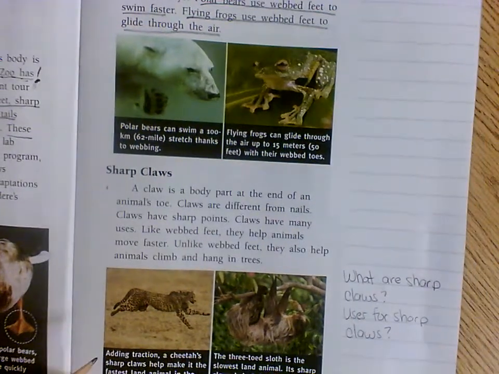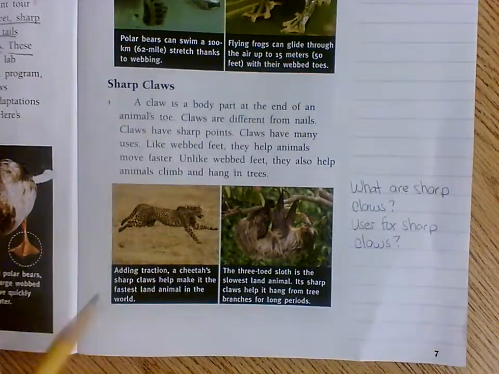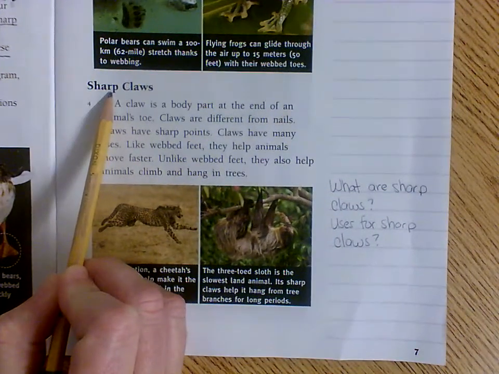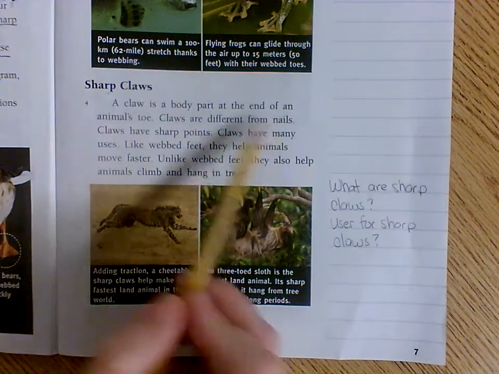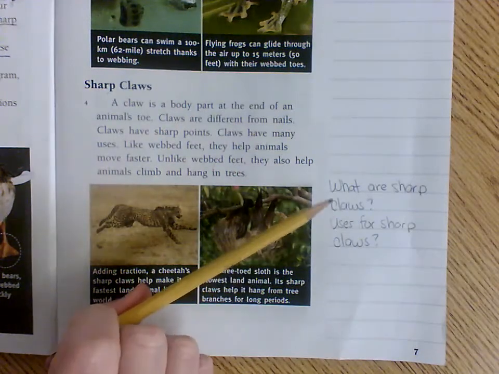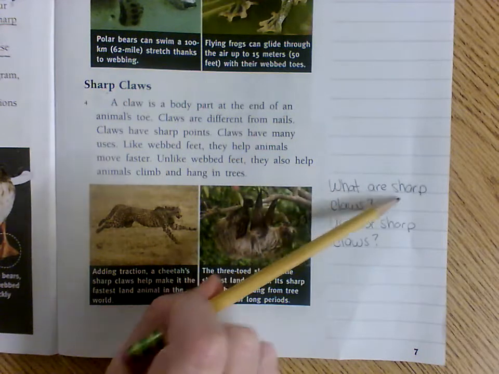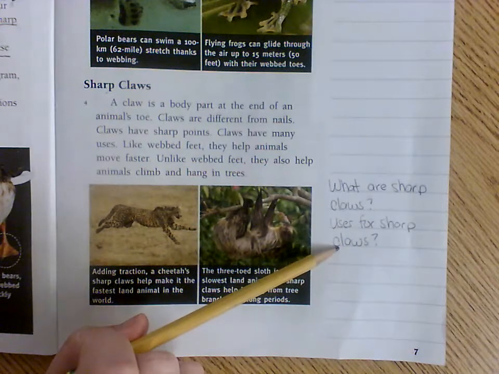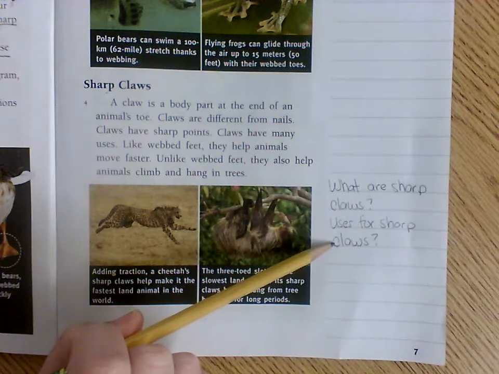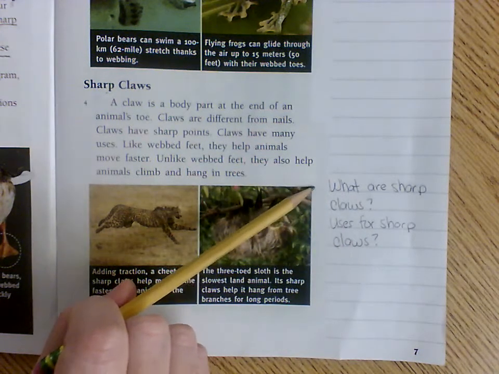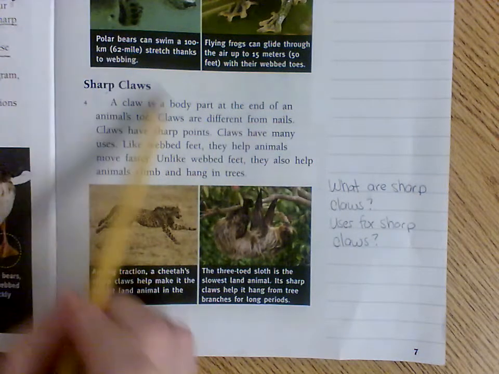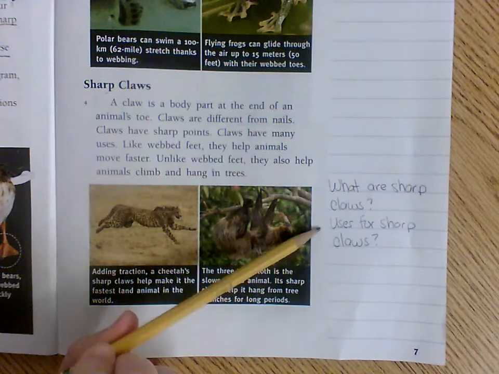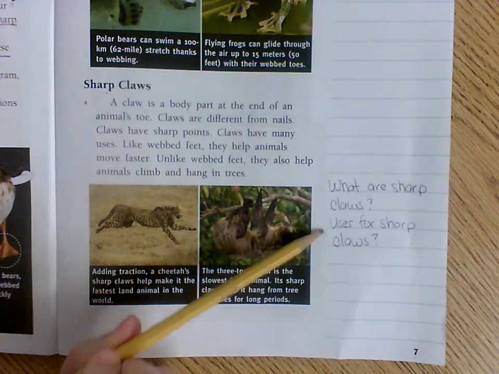So what I would like you to do is, right here, this subheading, sharp claws, do the same thing I did. Read this paragraph, and then underline: what are sharp claws? What are the uses for sharp claws? What animals use them? Just like I did, underline it and mark it up in the paragraph. Then we'll talk about it. If you need to pause it to write the questions down, you can.